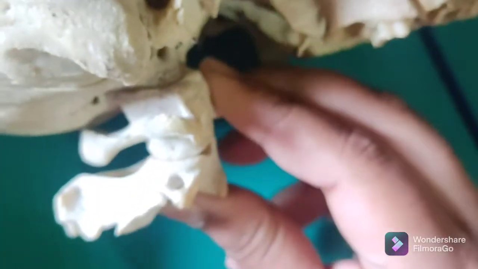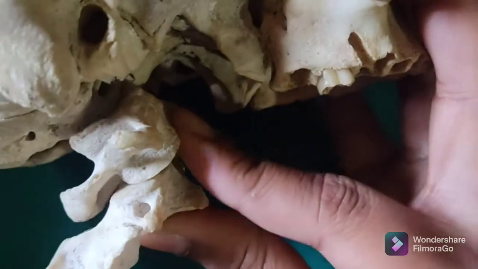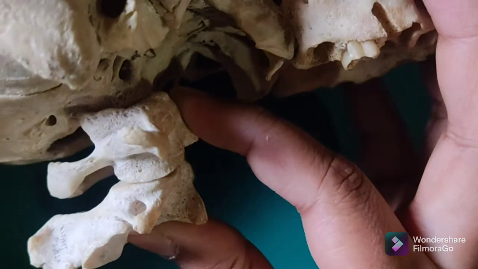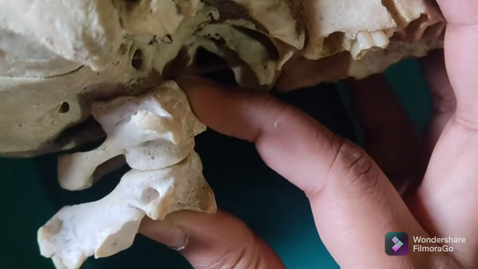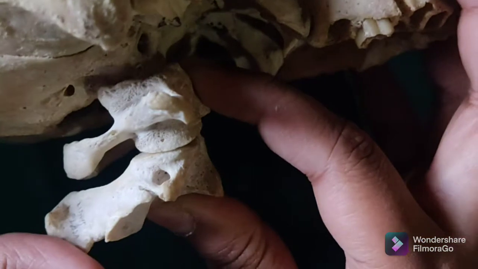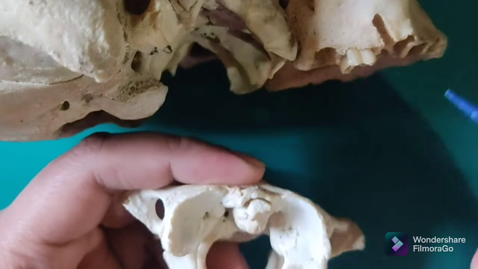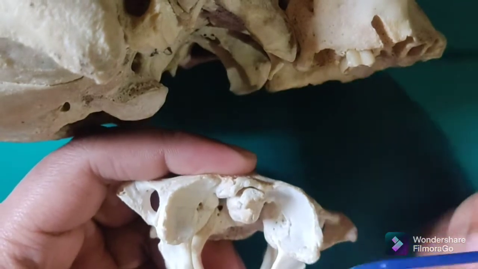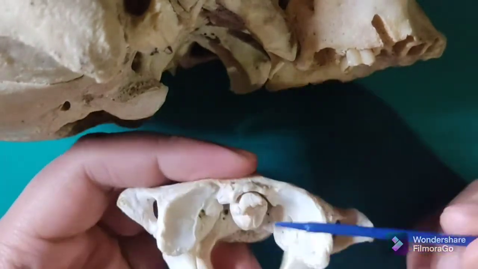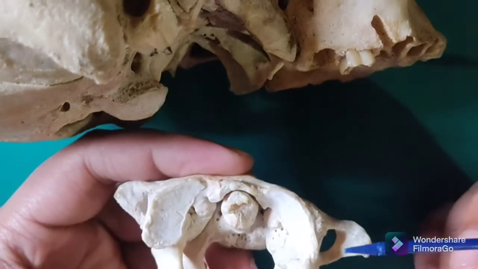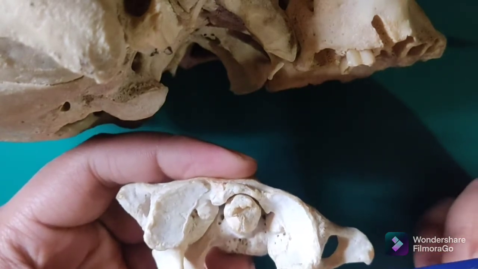So let me focus the camera. The tip of the dens is attached to the anterior margin of the foramen magnum by the apical ligament. So I have shown you how the tip of the dens is attached to the anterior margin of the foramen magnum by the apical ligament. Hence the tip of the dens is also regarded as the apical ligament of the dens, which is generally a remnant of the notochord.